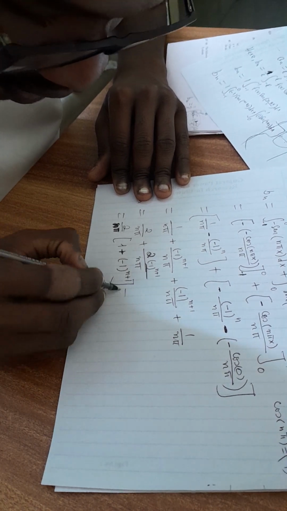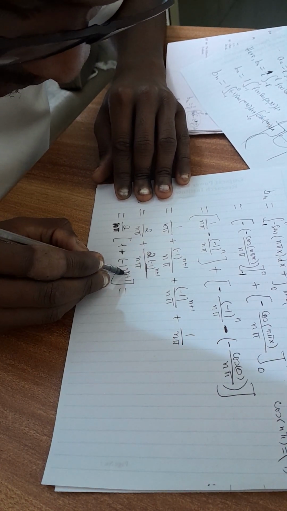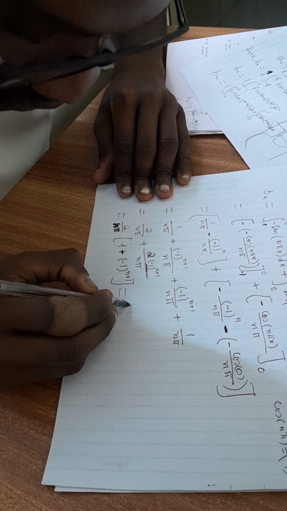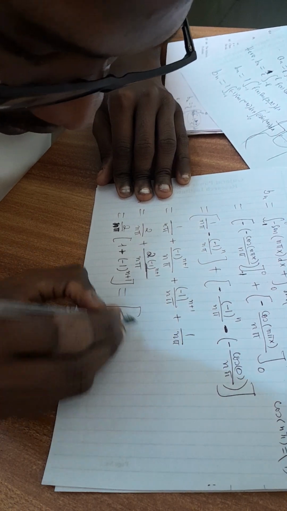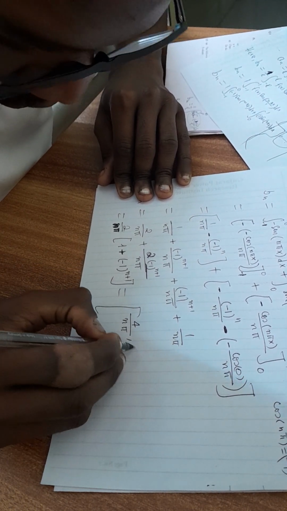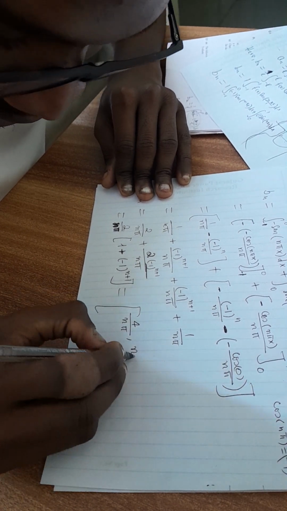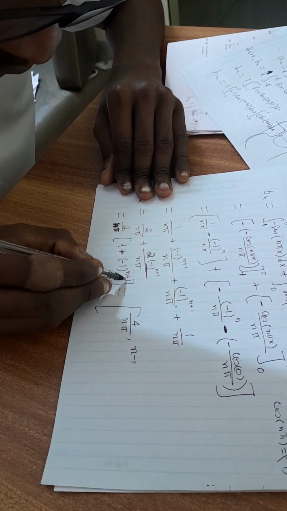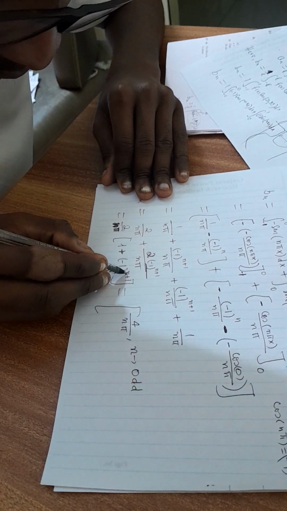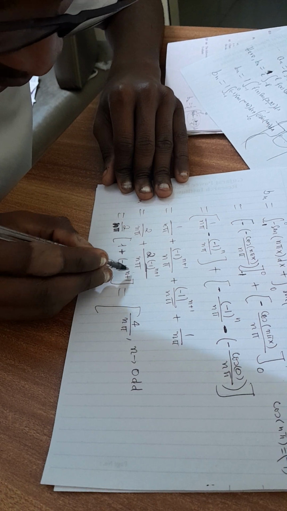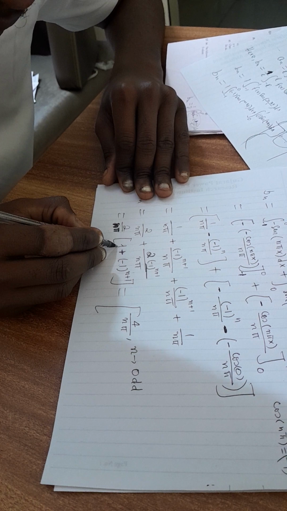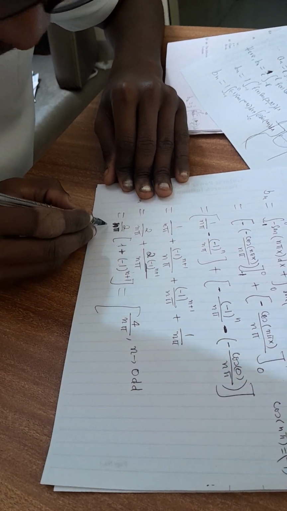So what we can conclude here: when n is odd, this guy will be 2 and this will be 4. For odd n, this will be 4 upon n pi. Suppose it is 1, it will be positive, 1 plus 1 is 2, then it is 4 upon n pi.